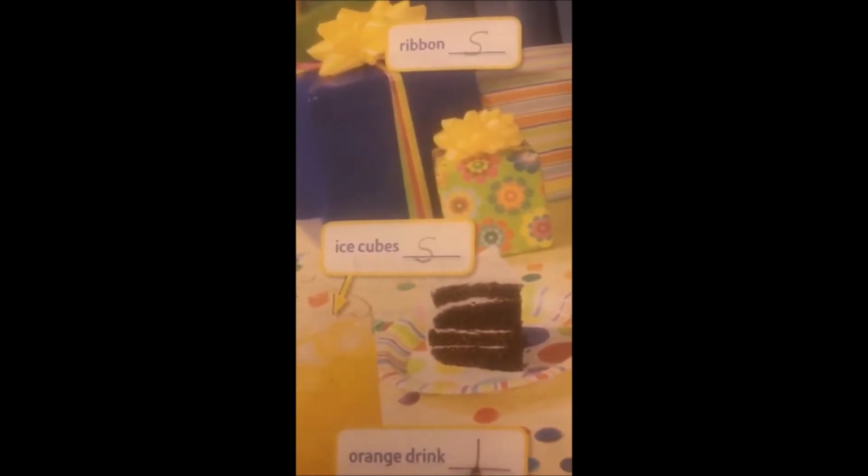Okay, what about the ice cubes? Solid, good job. What about the orange drink? Liquid, amazing. What about the air inside the balloon? Gas, super. What about the bubbles in here? Gas, amazing. Sorry for that, I'm writing with. Okay, here, what about the plastic? Obviously it's solid.